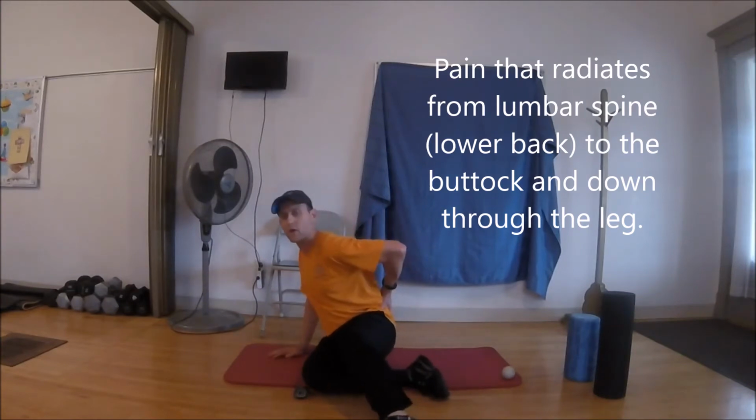The symptoms of sciatica are pain that radiates from the lumbar spine, that's that lower back area, to the buttock and down through the leg. You can feel it anywhere in that path, but most often it starts in the low back. And this is why it sometimes is hard to distinguish between sciatica and piriformis syndrome.